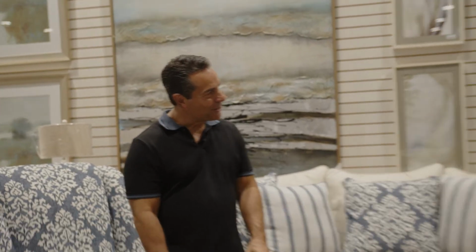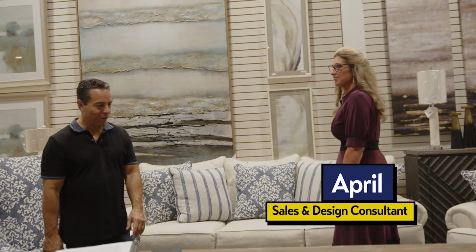So how do you tell the differences between traditional, modern, and transitional furniture? Again, we're going to break it down for you in two categories. Number one, fabric. What does the fabric look like? The colors, the patterns. That's number one. And number two, what's the design and construction of a traditional, modern, or transitional piece? So that's where we're going here. We're going to break it down with our expert. She's one of the best. April joins us now, sales and design consultant with Woodstock Furniture and Mattress Outlet.